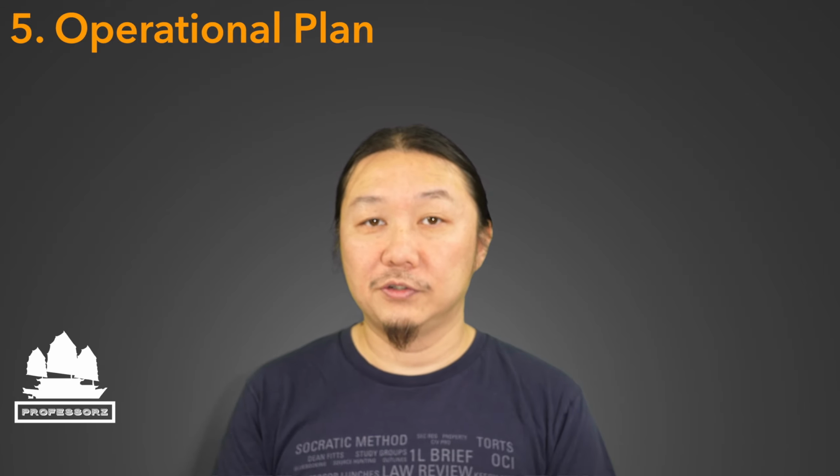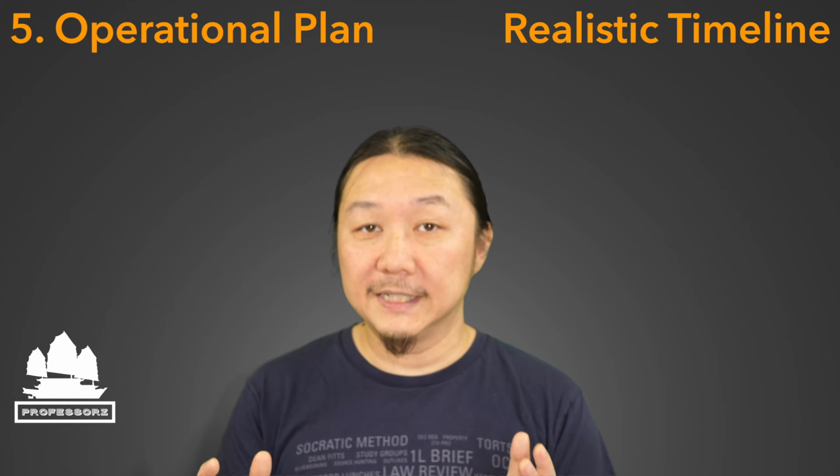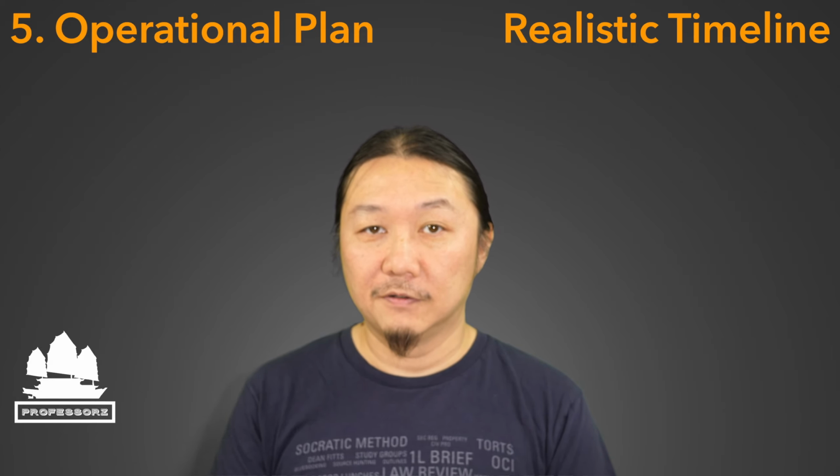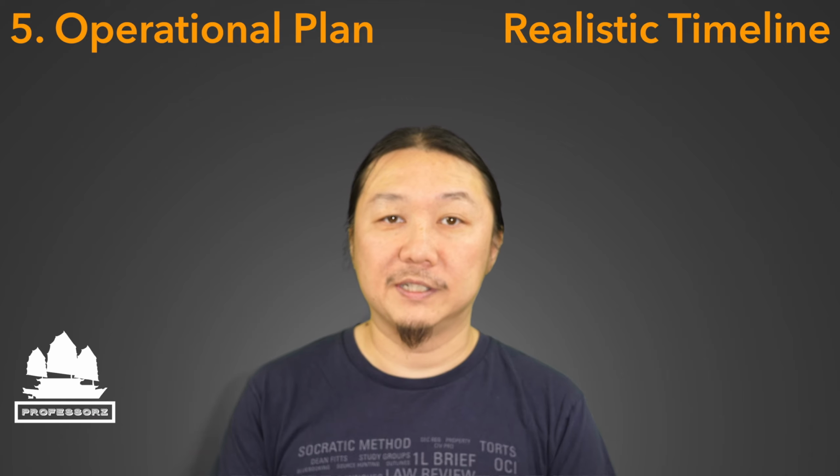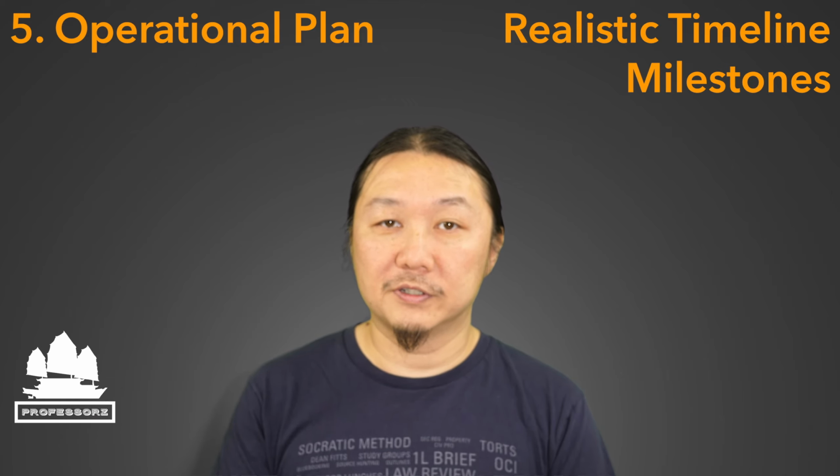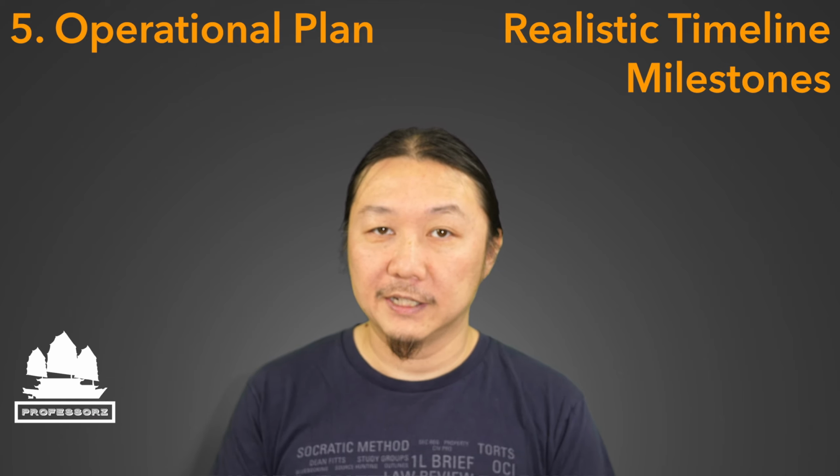To make this section useful, you should include a realistic projected timeline from day one to the day your business launches. Set milestones for yourself, for your team, for your project. But these milestones should be realistic, should be really achievable. I know it sounds good to say that we can get this project from start to finish in 2 weeks, but if that's not accomplishable, don't put it in there.